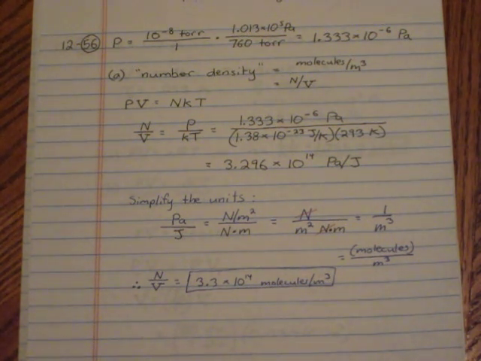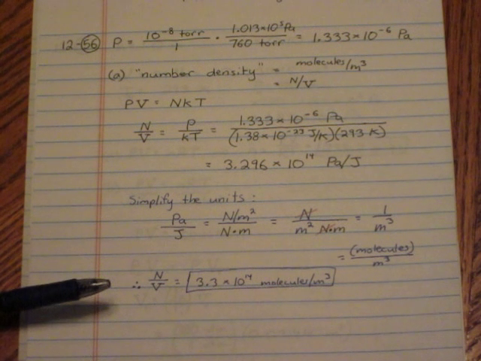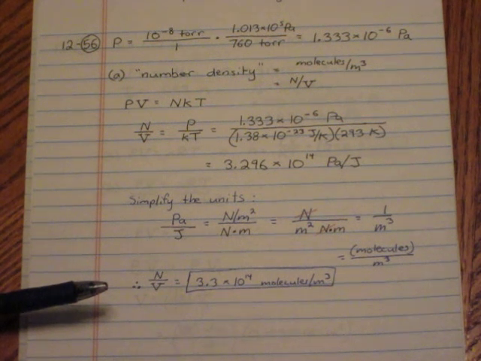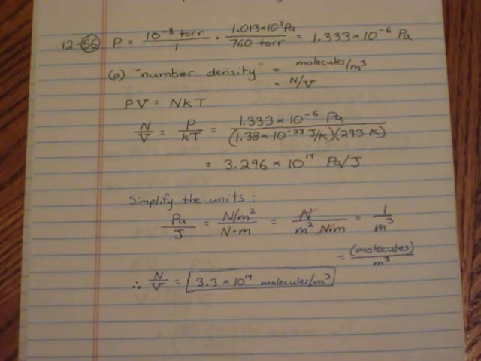Then in number 56 it says for part B, compare your results with the number density under standard conditions computed in example 12.9. So if you do that, going back to example 12.9, you have 3.3 times 10 to the 14th molecules per cubic meter. I'm sorry. Let me back out of that. That's not the comparison. That just is the final answer. The comparison, part B, I leave for you to do on your own.